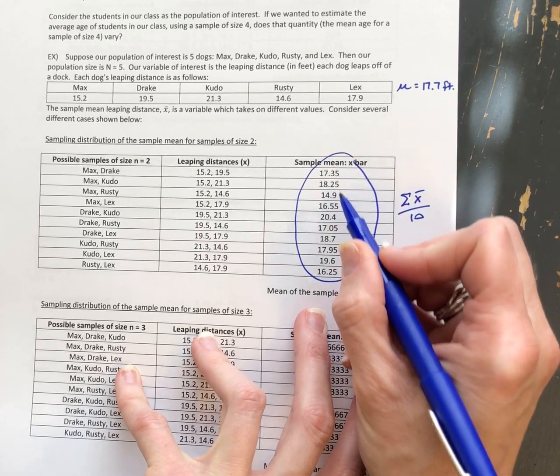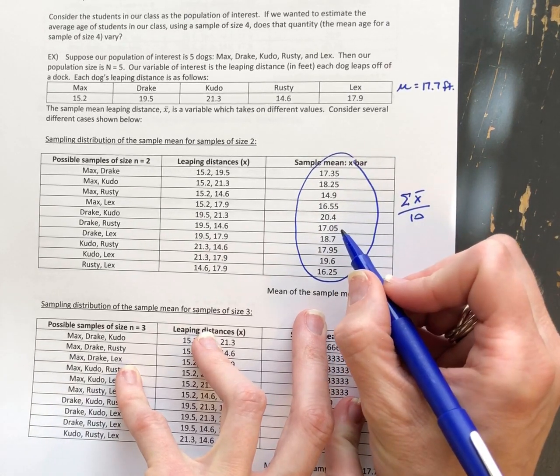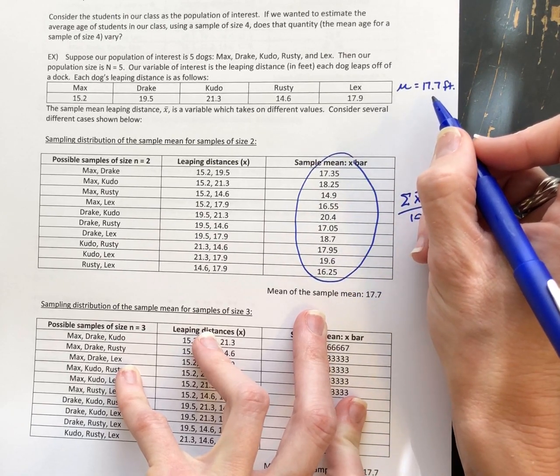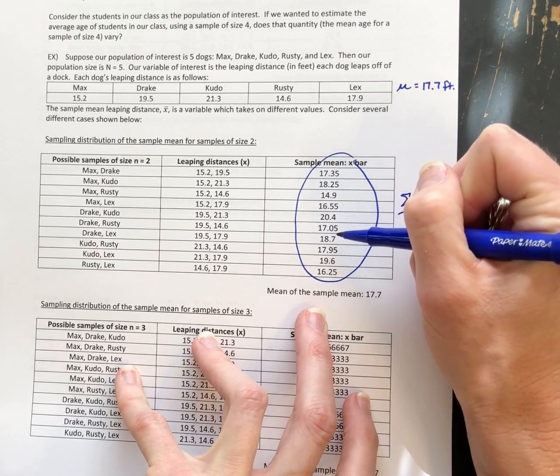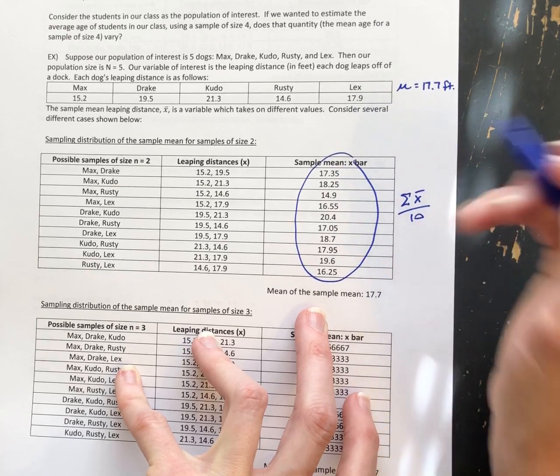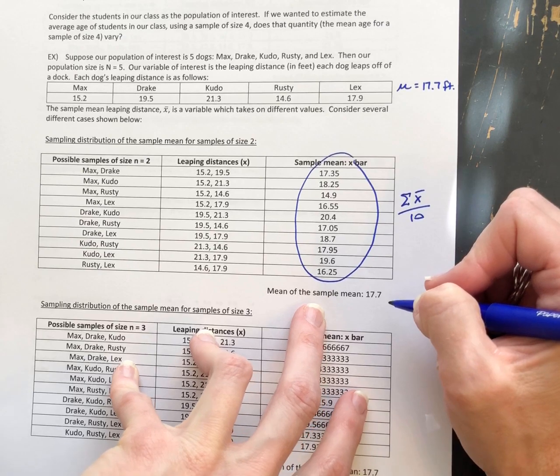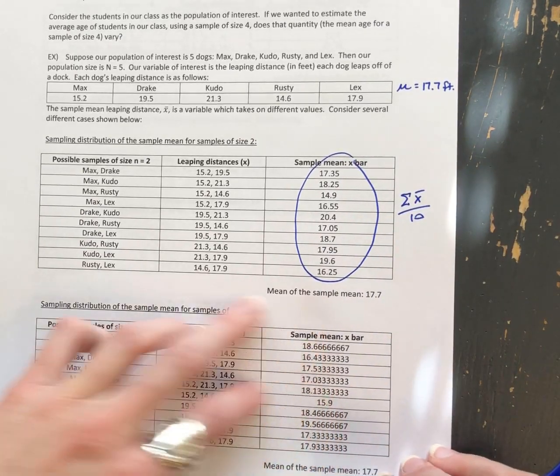So for any given sample of size 2, you'll notice none of these are right exactly at 17.7. So none of them are perfect. Some of them are closer than others. But again, if we add all those up and divide by how many there were, we got the same as the population mean.